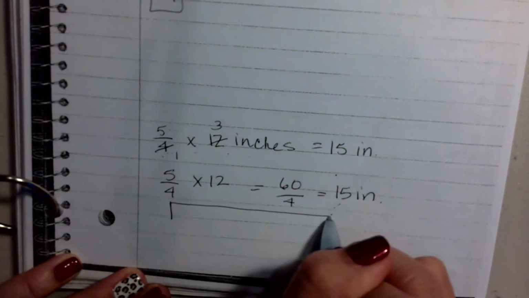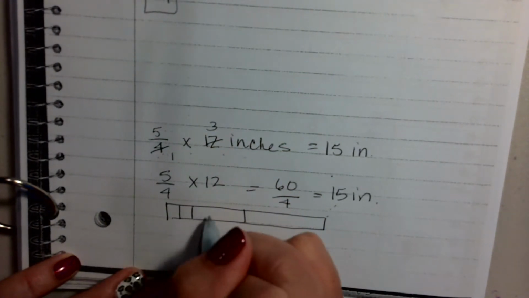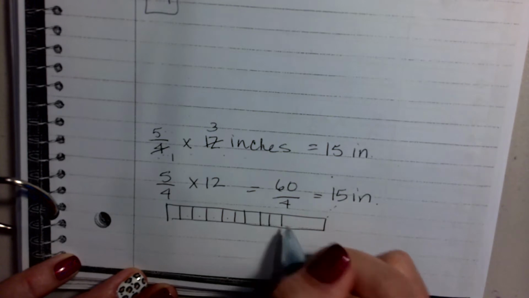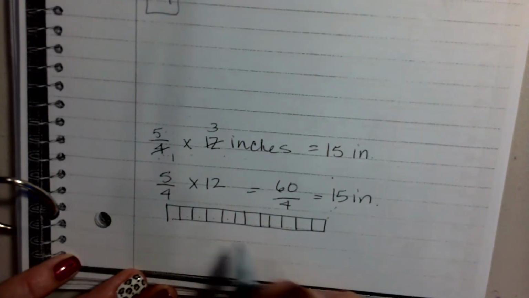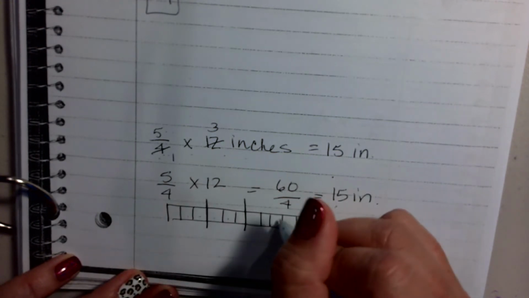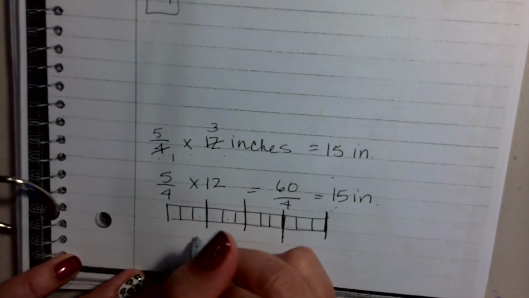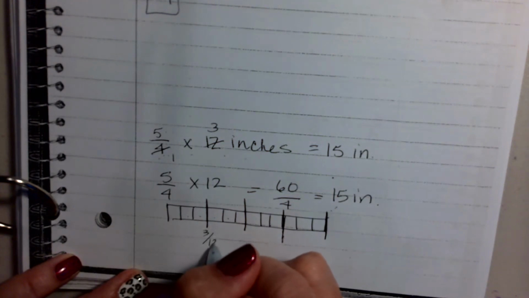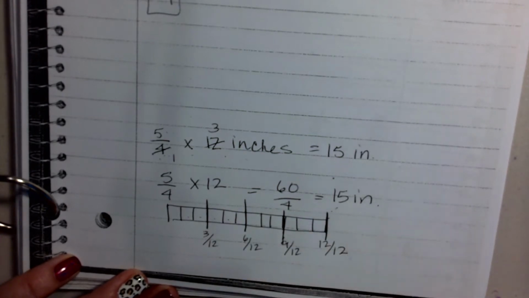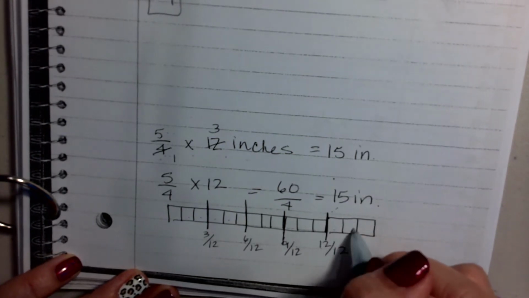So if I drew a tape diagram here and divided this into 12, 1, 2, 3, 4, 1, 2, 3, 4, 5, 6, and I broke it into 4. So if you break 12 into 4s, you're going to have groups of 3, right? So here's one whole, right? So here is 3 twelfths, 6 twelfths, 9 twelfths, 12 over 12, plus 1, 2, 3, plus 3 more twelfths.